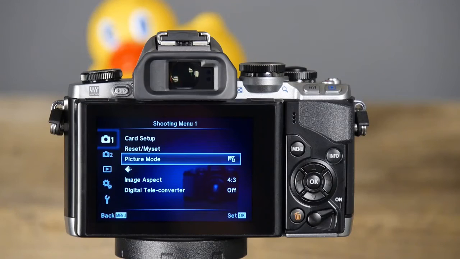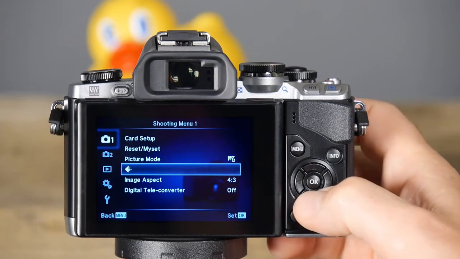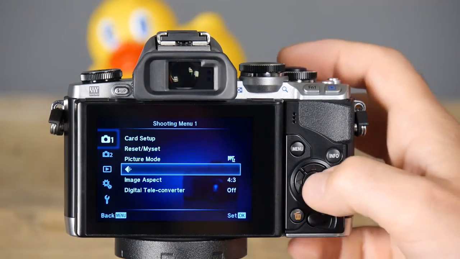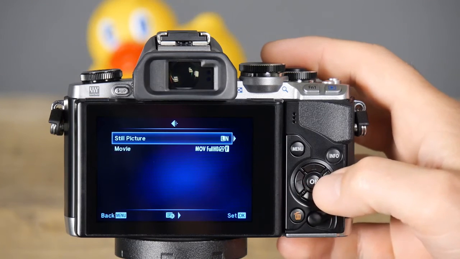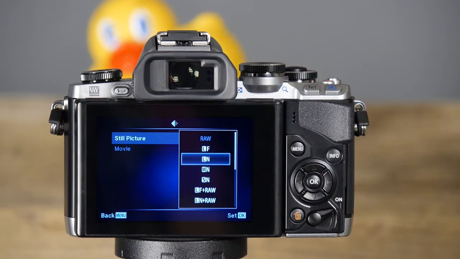The next menu item in the Shooting Menu 1 is Image Quality. Let's first take a look at the quality options for still images. Highlight Still Picture and press the right arrow button to review the options. The first option is RAW. When this option is selected, the camera will record one RAW file each time the shutter button is pressed.